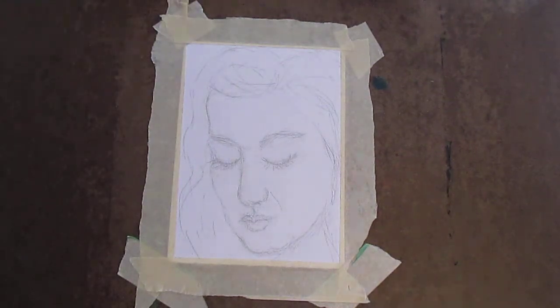I'm going to do another demonstration painting. This time I've decided to do something that is probably going to take a long time, so most of it will probably be done off camera. But what I want to do is a real expressive version of Tenebrism.